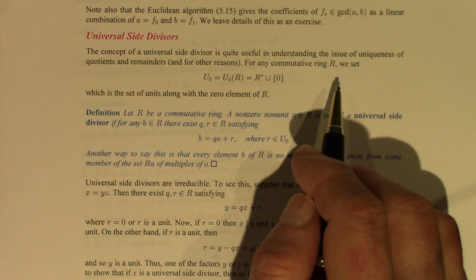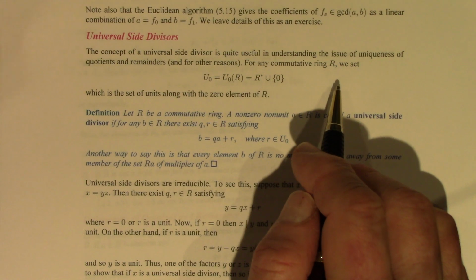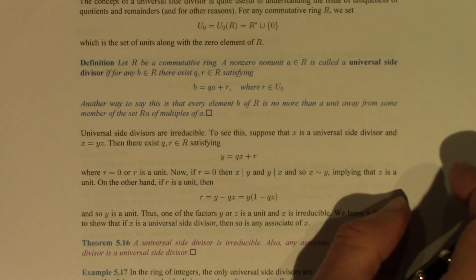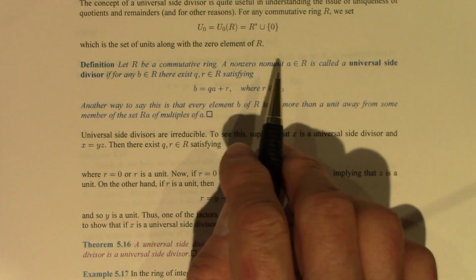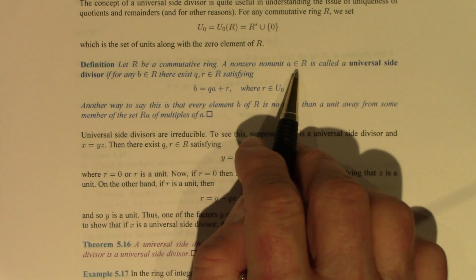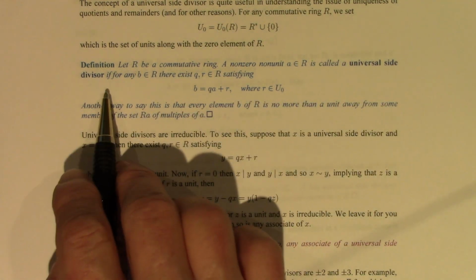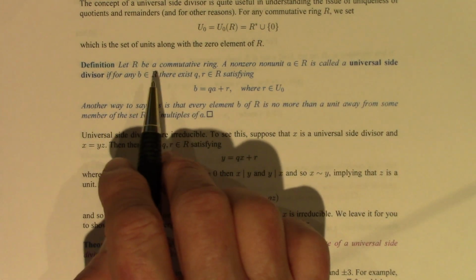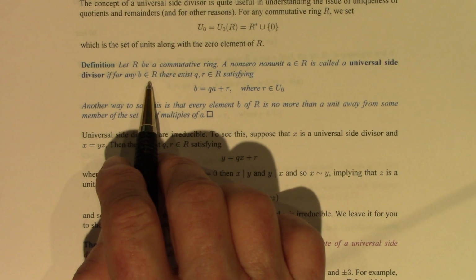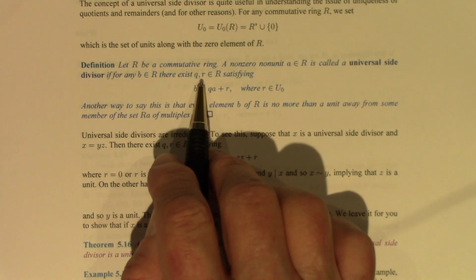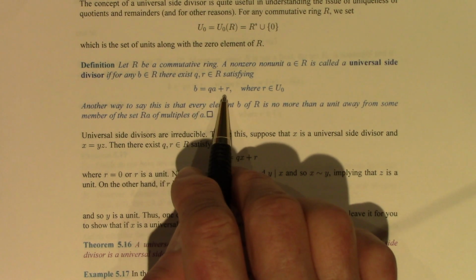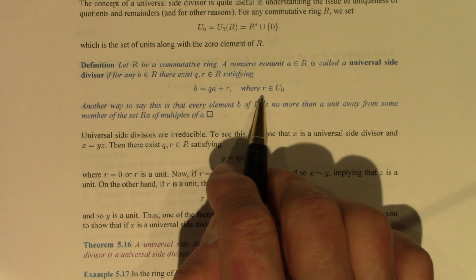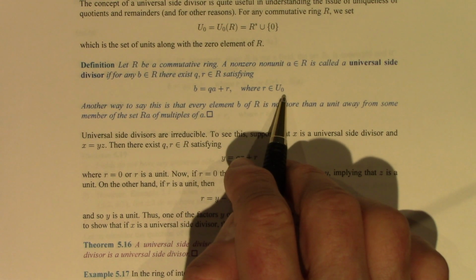Now, here is the definition of a universal side divisor, and it applies to any commutative ring R. A non-zero, non-unit A in R is called a universal side divisor if for any B in R there exist Q and R satisfying B equals QA plus R, the usual division algorithm, where R belongs to U0. So R is either 0 or a unit.